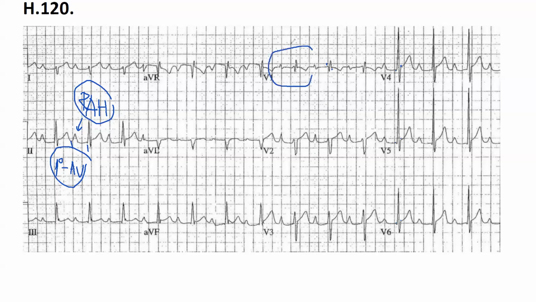When you look here, that's wide. If you see the QRS is wide anywhere in the 12 leads, you can see that it's wide.